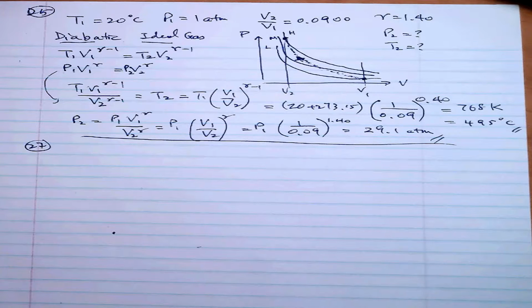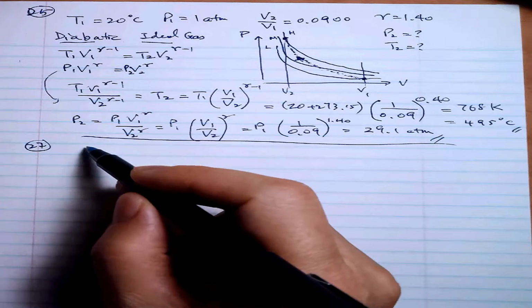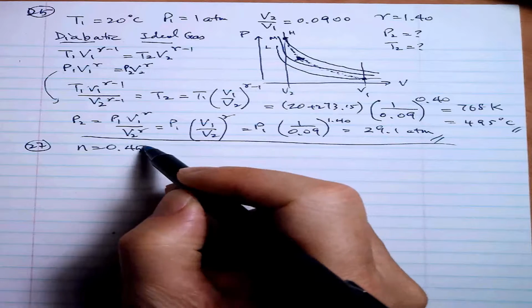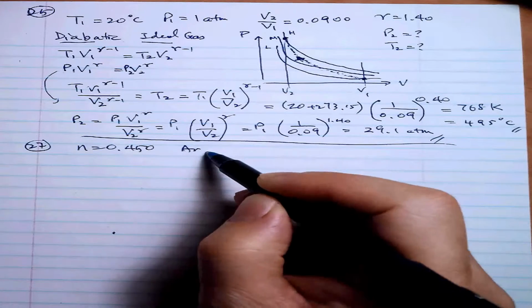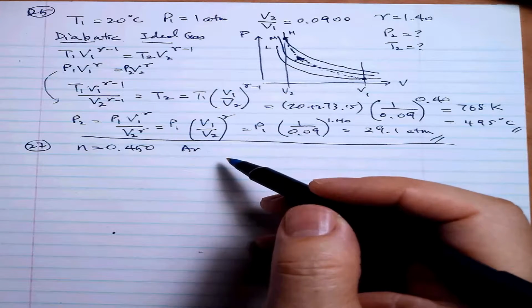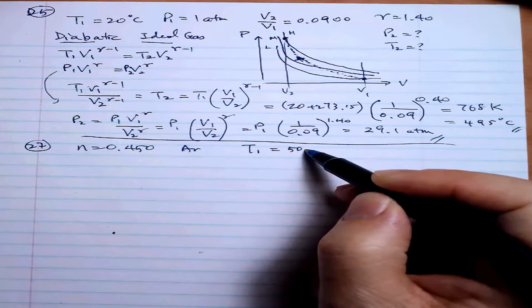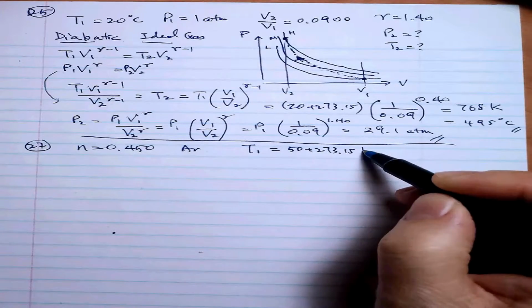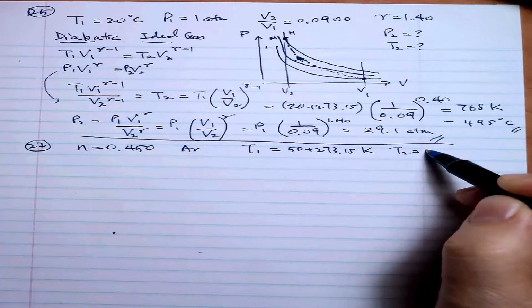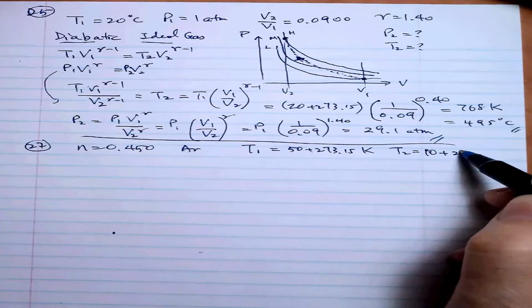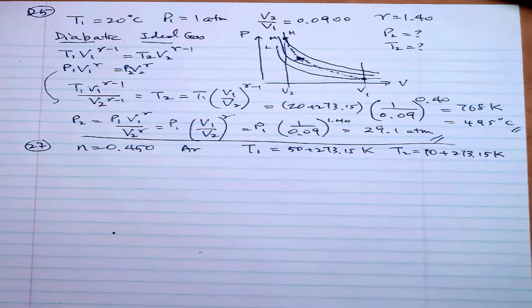Adiabatic expansion. During an adiabatic expansion, the temperature of 0.45 moles of argon, now argon is monoatomic, drops from 50 degrees Celsius to 5 degrees Celsius. So T1 is 50 plus 273.15 Kelvin, and T2 is 10 degrees Celsius plus 273.15 Kelvin.